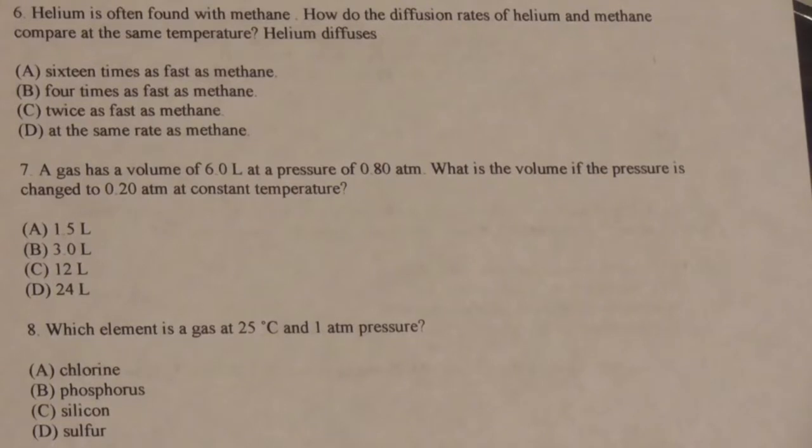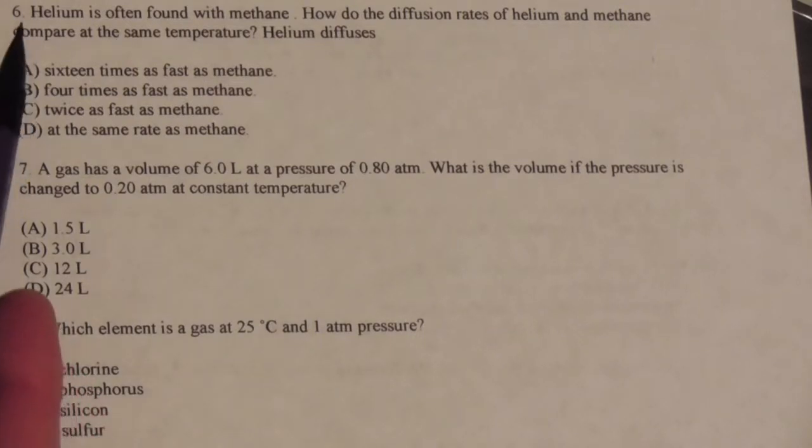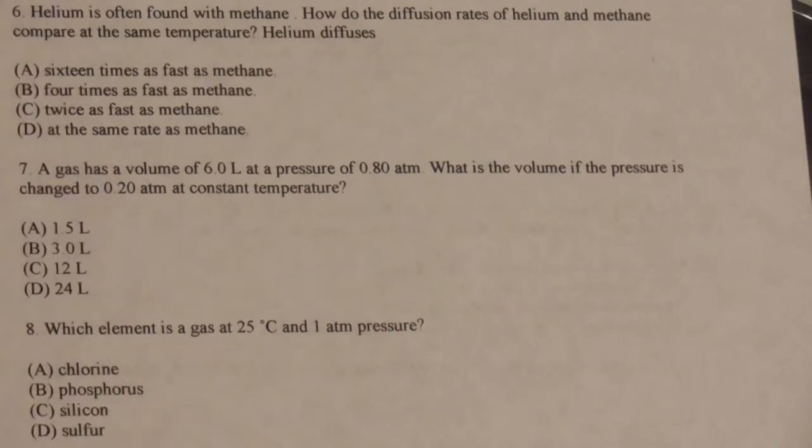So helium, you may not be aware of this, but helium is very much a gas that comes out of the ground. It's a product of nuclear decay. Radium, for example, decays into radon. Many radioactive elements undergo alpha decay, and that helium is trapped underground. So we actually do get our helium underground, just like we get our natural gas or methane. So helium is often found with methane. How do the diffusion rates of helium and methane compare at the same temperature?